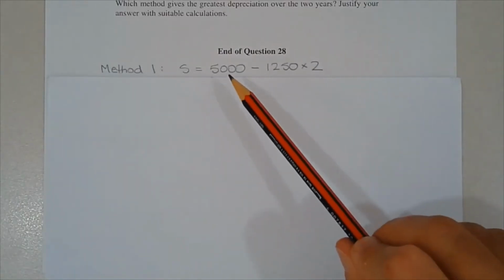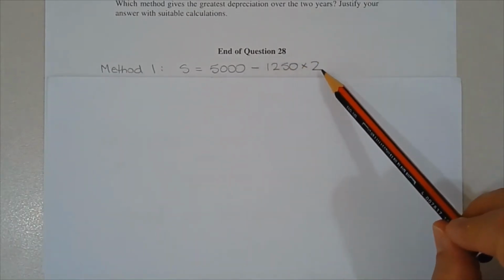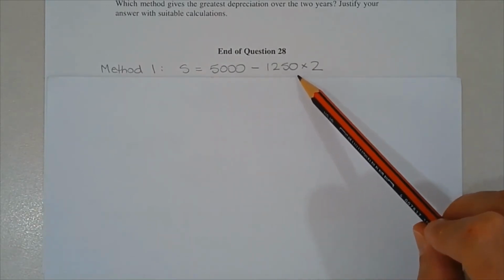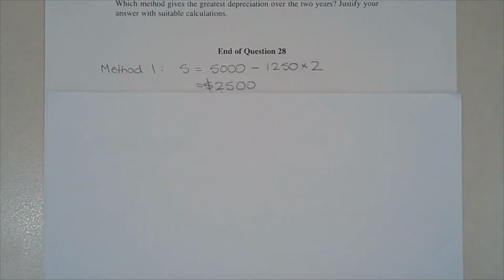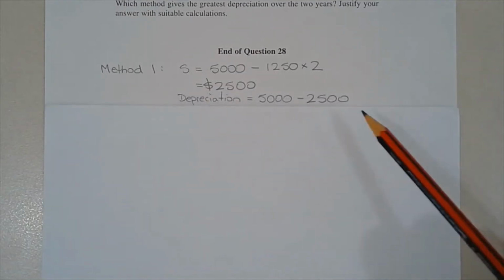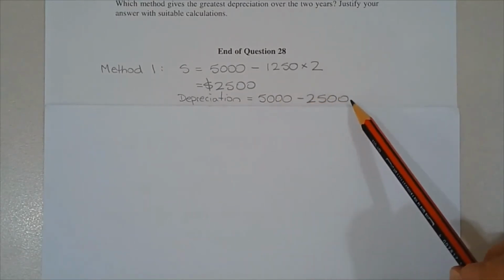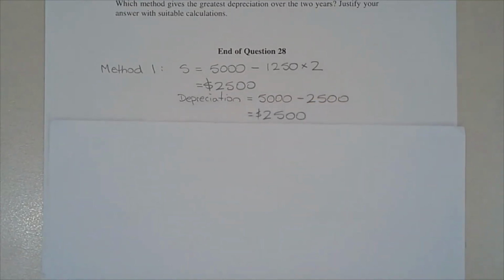Method 1. The salvage value of the computer, or the value of the computer after 2 years, is found by taking the original value of the computer, which is $5,000, and then subtracting 2 years' worth of yearly depreciation of $1,250 per year. So 5,000 minus 1,250 multiplied by 2 equals $2,500. So that's the value of the computer after 2 years. The amount of depreciation is found by taking the original value of the computer and subtracting the value of the computer after 2 years, the salvage value, and that equals $2,500.